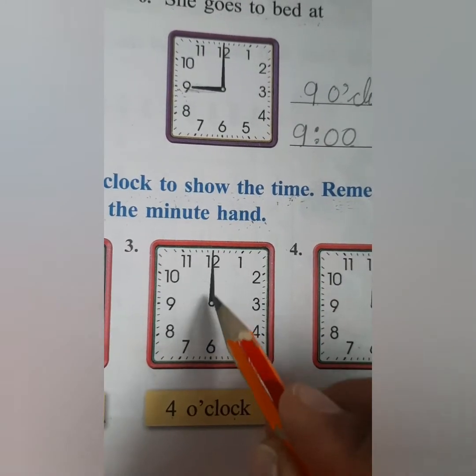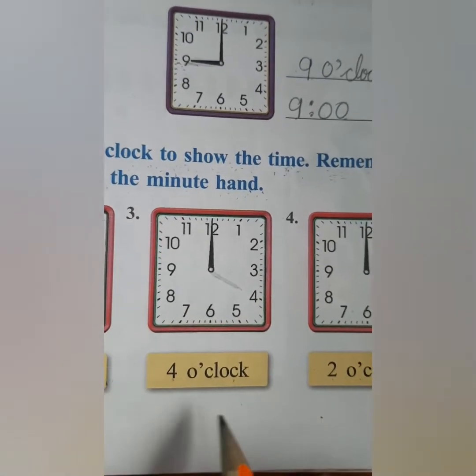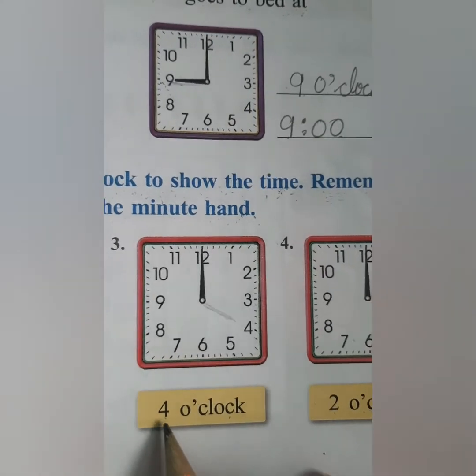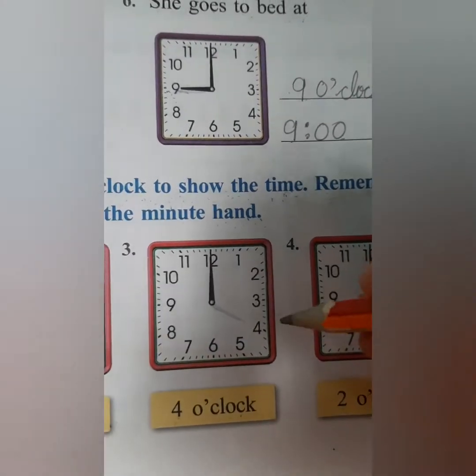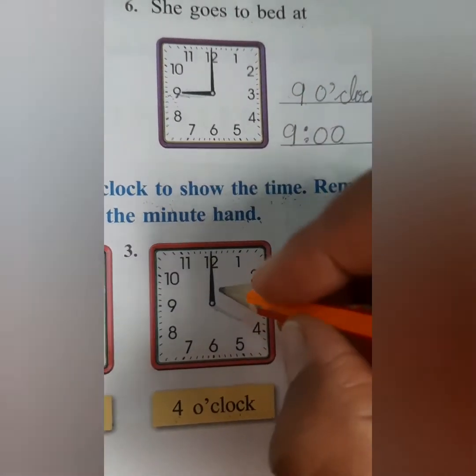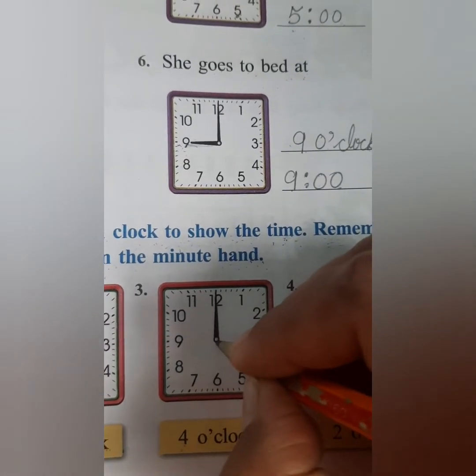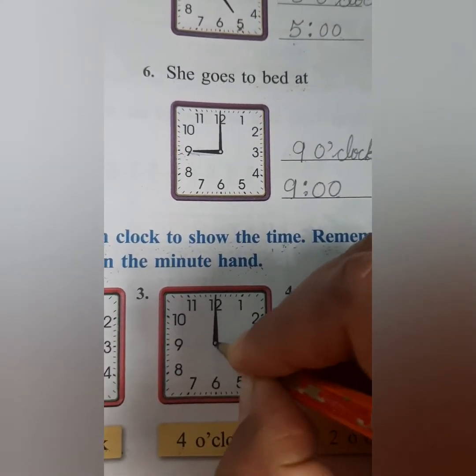Here you can see the minute hand is on number 12 and what time is written here? 4 o'clock. So where we have to draw the short hand? Yes, here on number 4. So draw it like this. Okay.